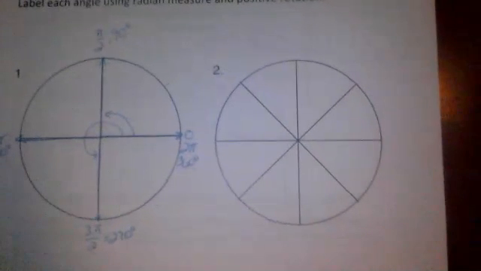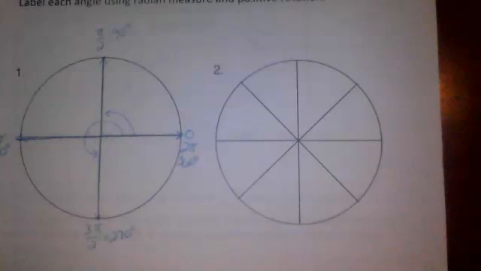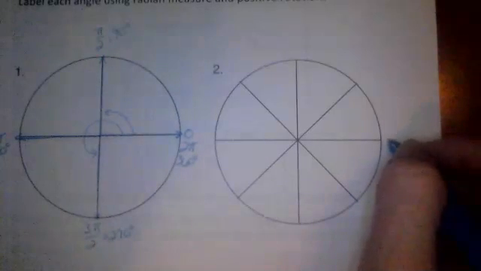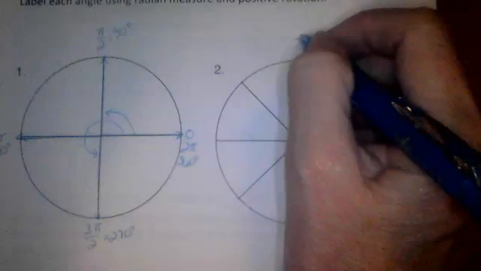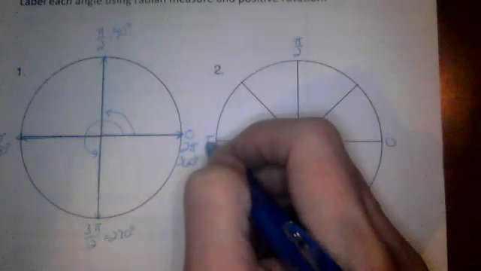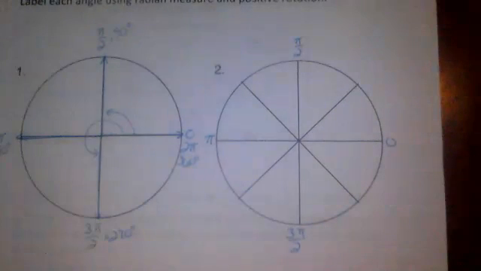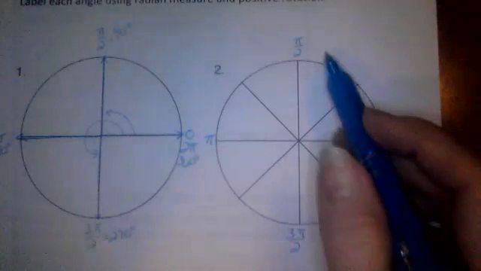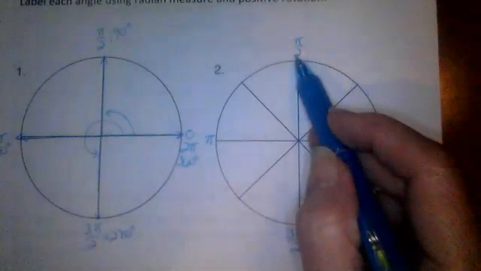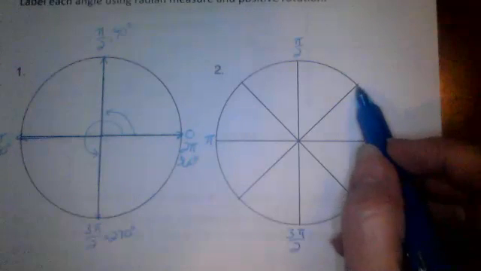So in this next picture, they want us to split these into smaller sections. So I've still got my 0 and my pi halves and my pi, my 3 pi halves. And so I can tell that what they've done here is split it in half. And so half of 1/2 would be 1/4.